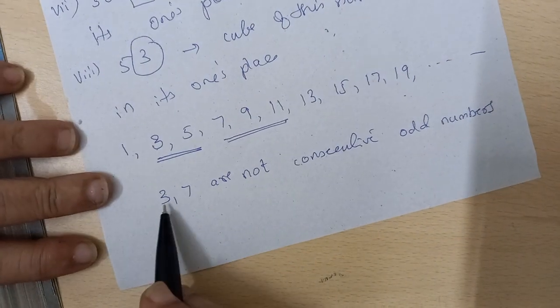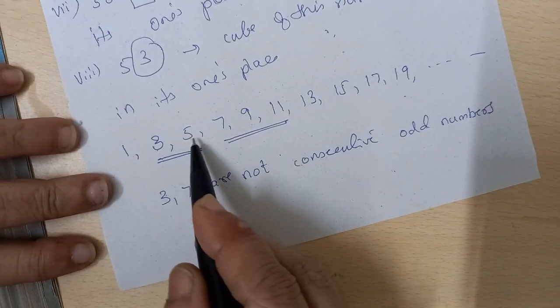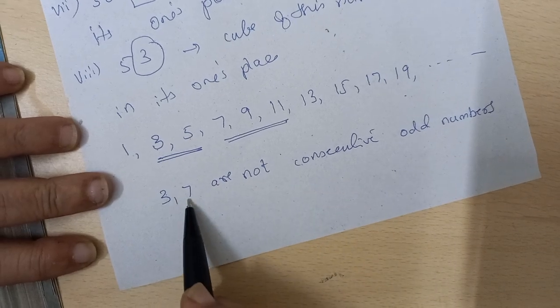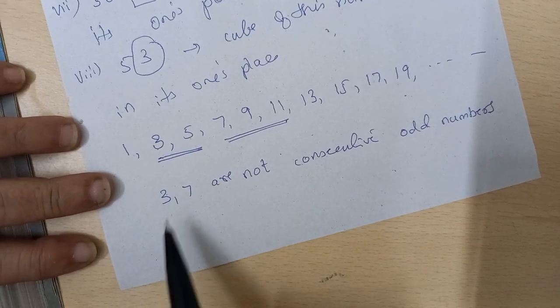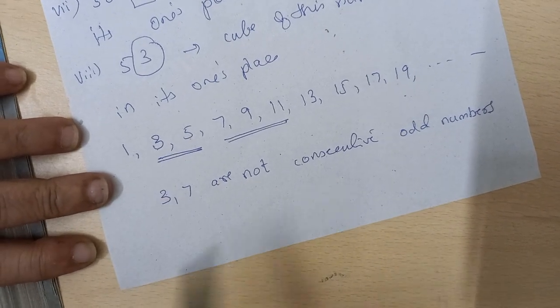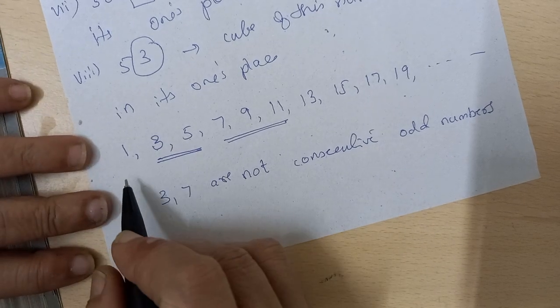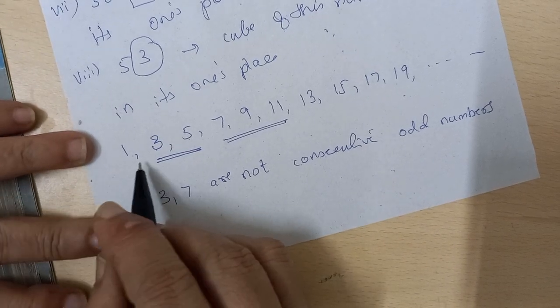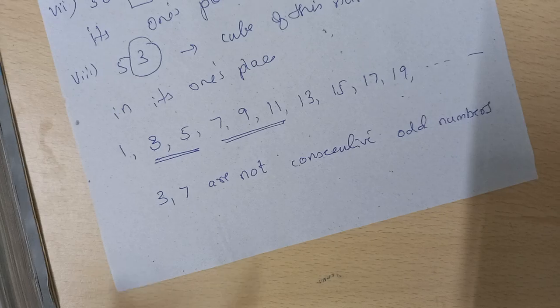Because after 3, there is an odd number 5 before 7. They should be continuous. Now we find the sum of these odd numbers.